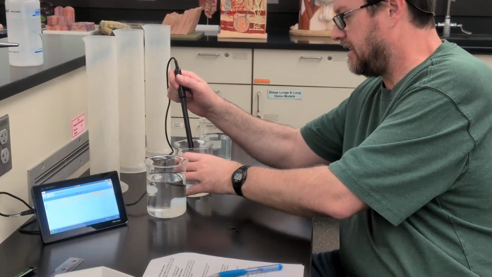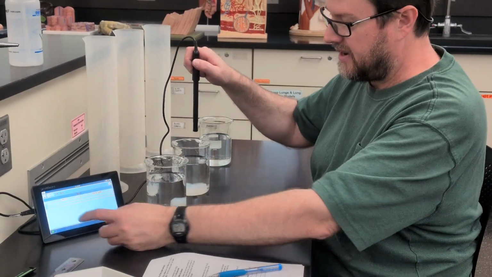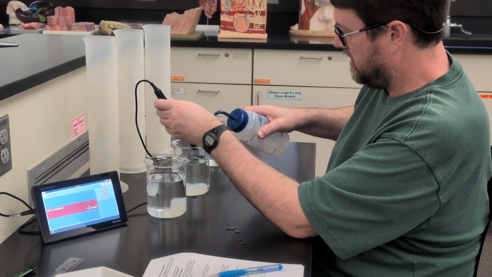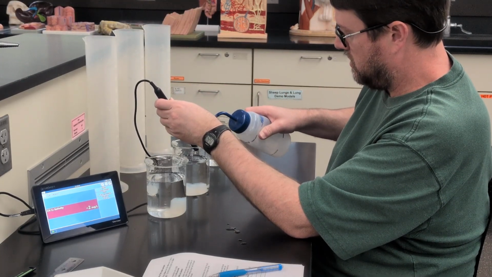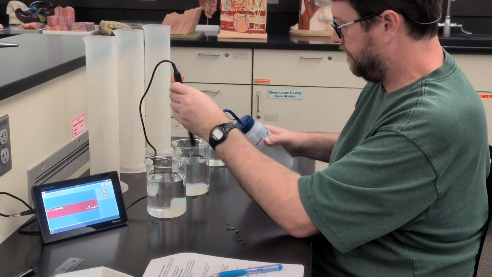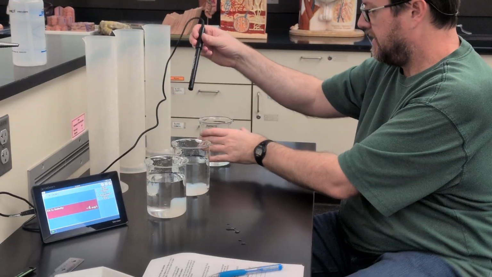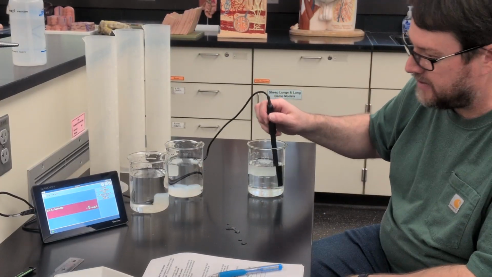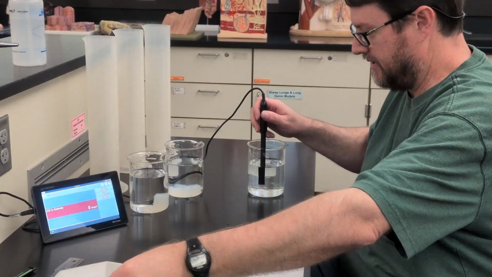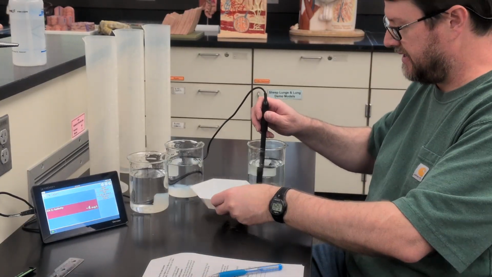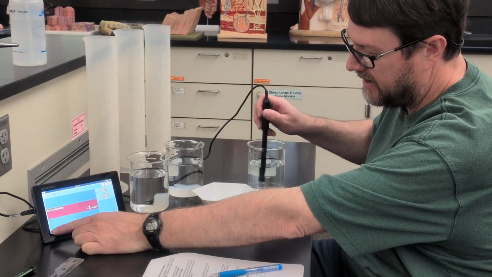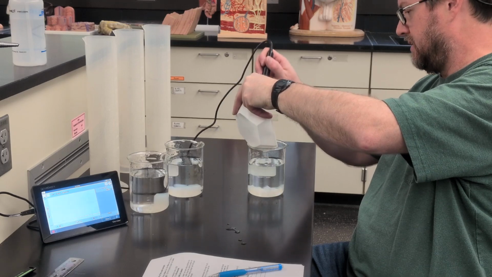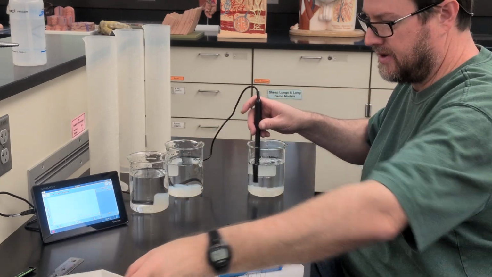Okay, and now we will once again rinse off the probe. Show you that it starts at 0. Yep, basically 0 to start. We'll get all our 27 tiny cubes ready, and we will start that. It goes stirring.